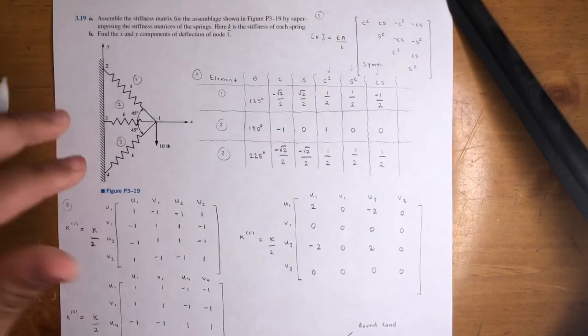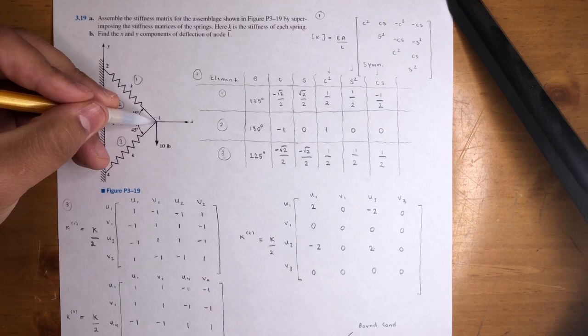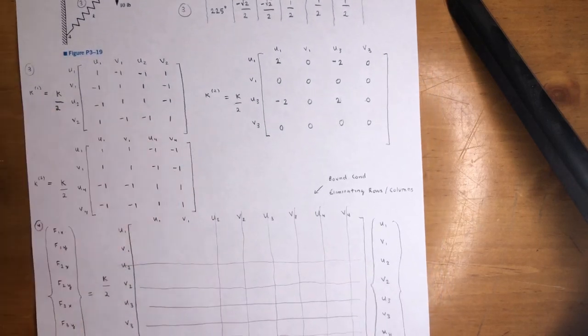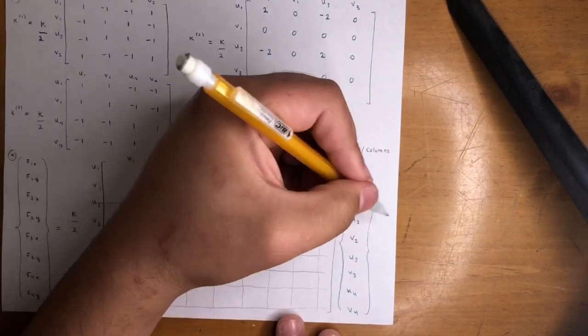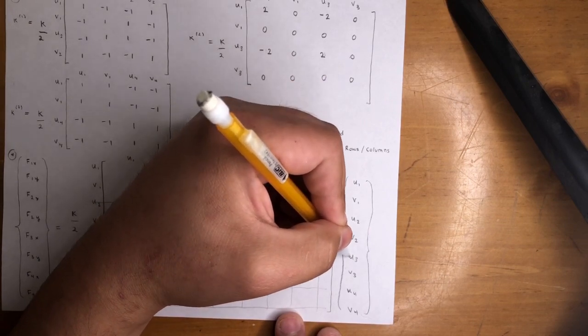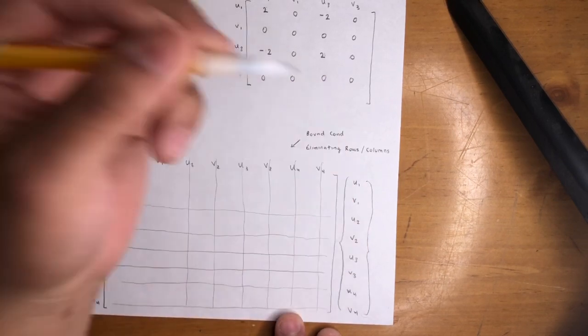Now it makes sense, right? U1, if you apply a force here, it's gonna move. It's not fixed anywhere, so something's gonna happen. So that's how you apply the boundary conditions. It's gonna save you a lot of time. All these are equal to 0. U2 is equal to 0, V2 is equal to 0, U3 is equal to 0, V3, U4, V4, all equal to 0.